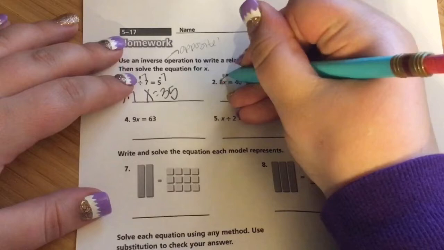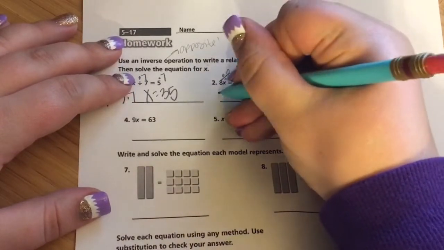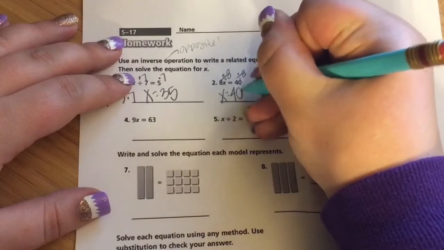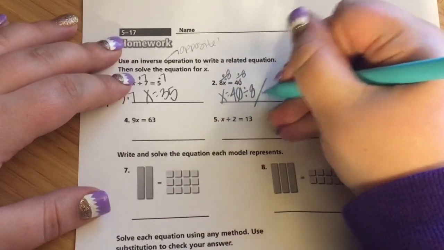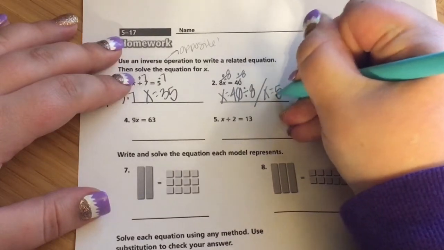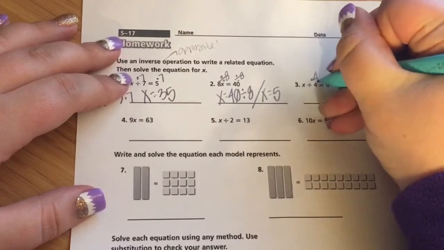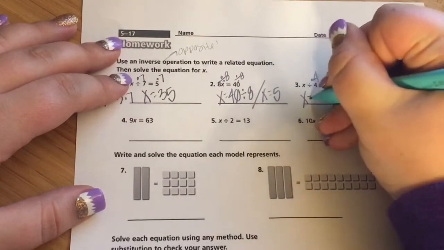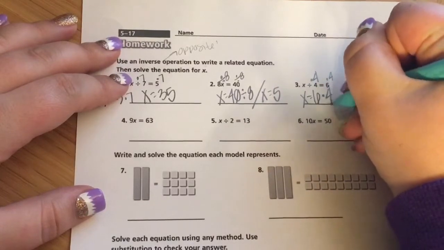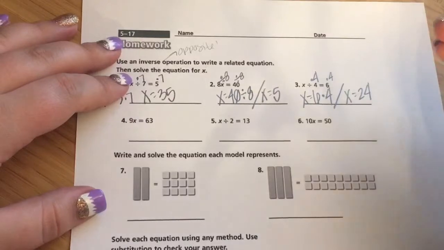So I divide by 8 because I do the opposite. x is equal to 40 divided by 8, and that equals 5 as an answer for x. Notice I'm not getting too tripped up with going too quickly. I find the opposite, which is multiplication, and I write x is equal to 6 multiplied by 4, which is x is equal to 24.